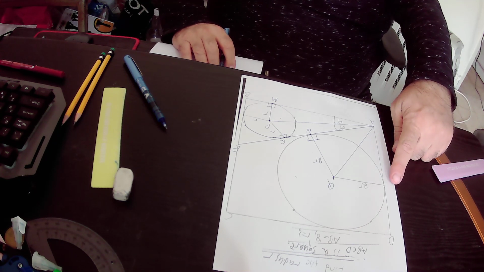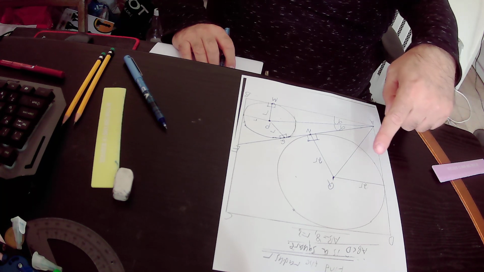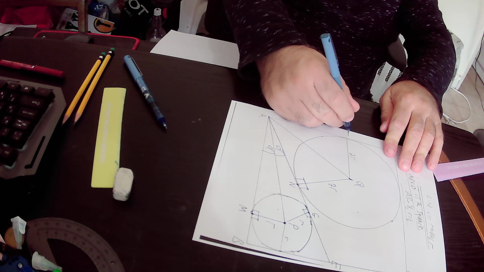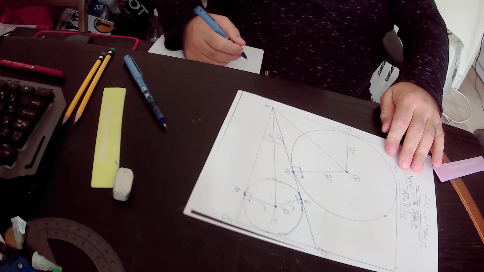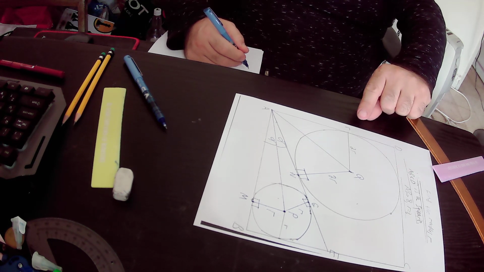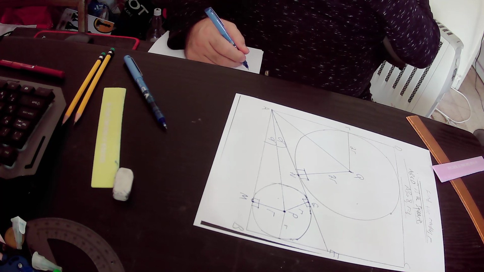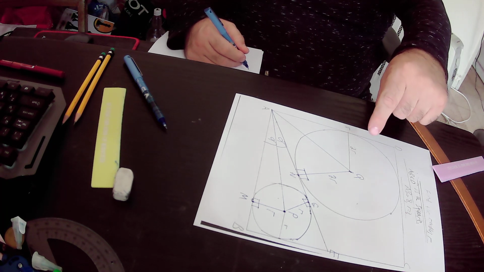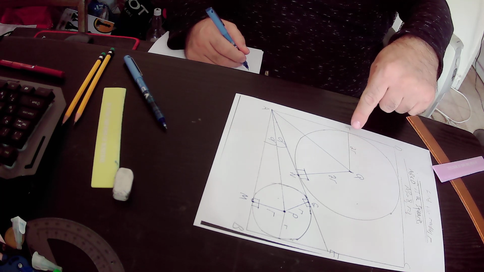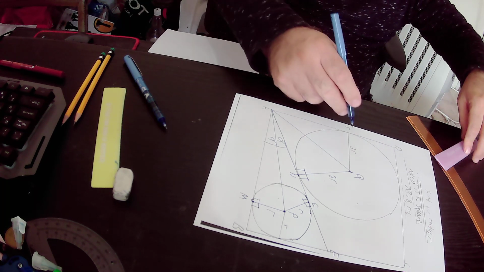First of all, we will define the touching point between tangent DA and the big circle as point L, and point L is the point of tangency. We have rule number 1 that says that if the radius is drawn to the point of tangency, point L, then the tangent DA will be perpendicular to that radius.